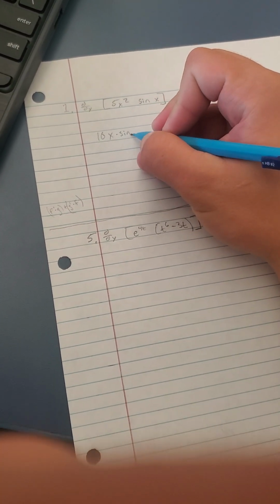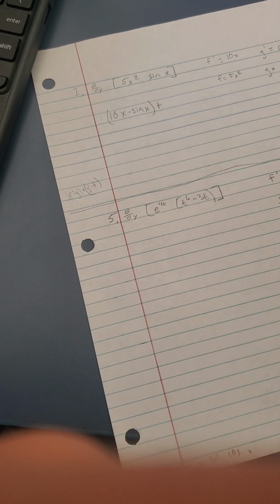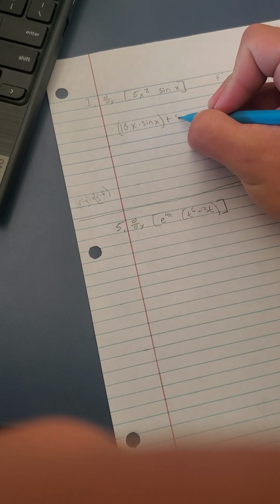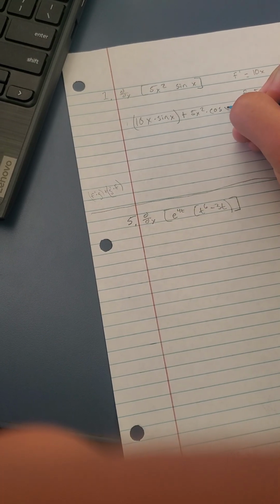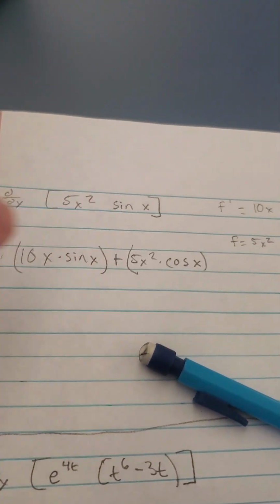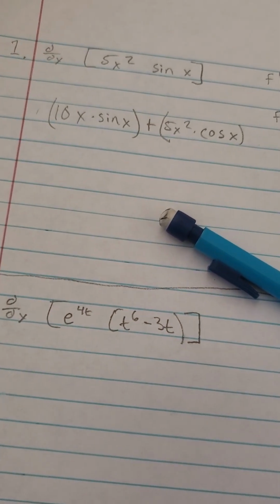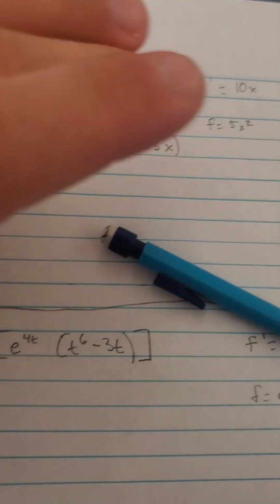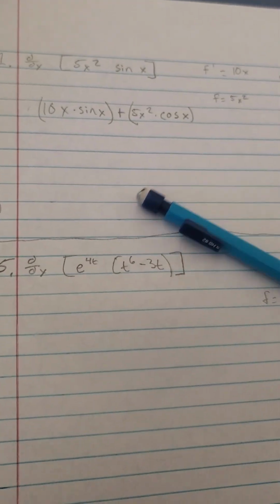And then plus g prime times f, which is 5x squared times cosine of x. And we cannot simplify these any farther because 10x and sine of x are different terms, like they have different powers, different variable type stuff, and then we can't simplify that for the same reason, so that would be our final answer.